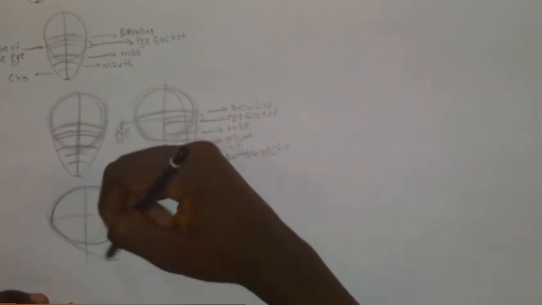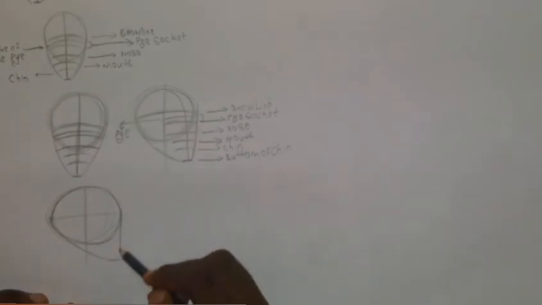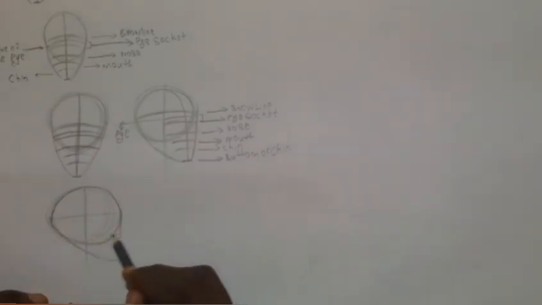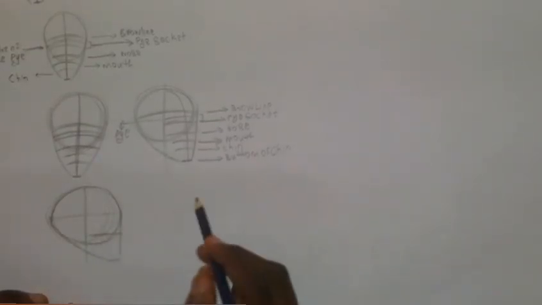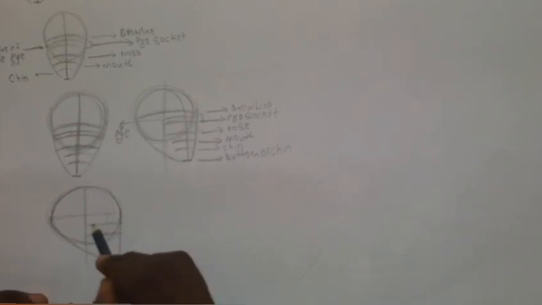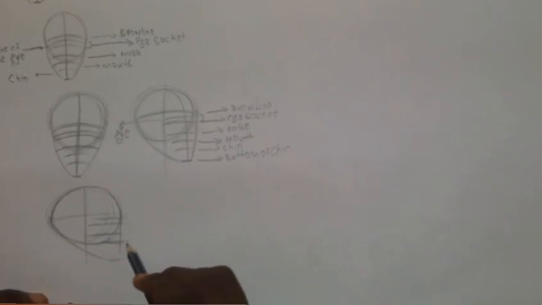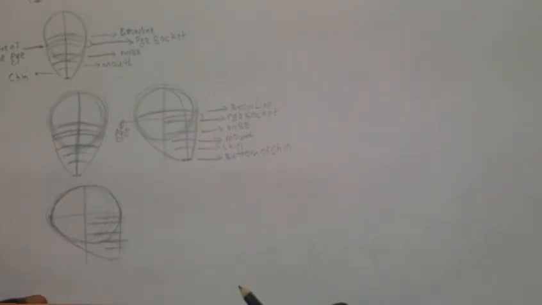Then our jawline, and halfway for the base of the nose, halfway of that for the eye socket, halfway again for the eyes, then 1/3 for the mouth, and halfway for the top of the chin. So now let's do one last example for this before we move on to adding the side plane.